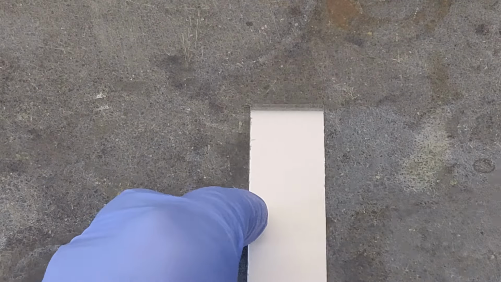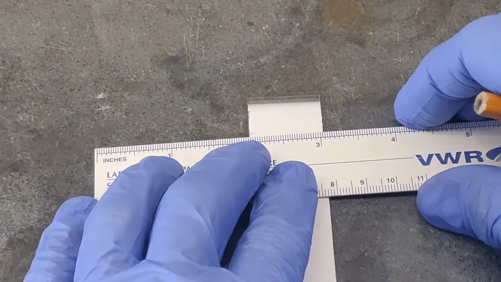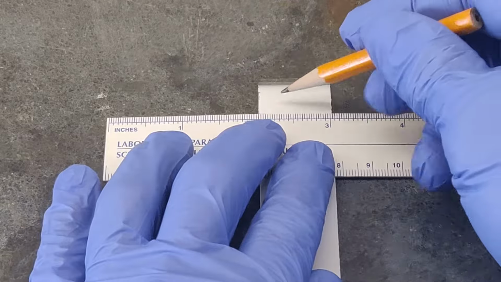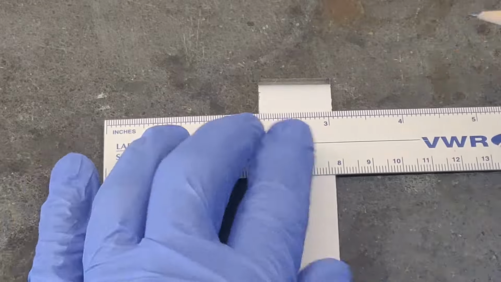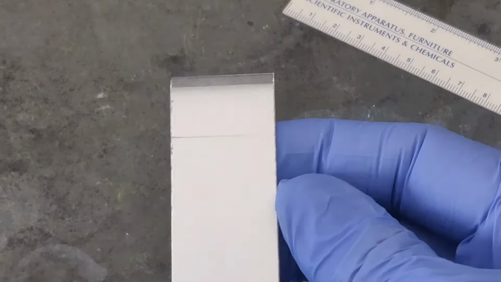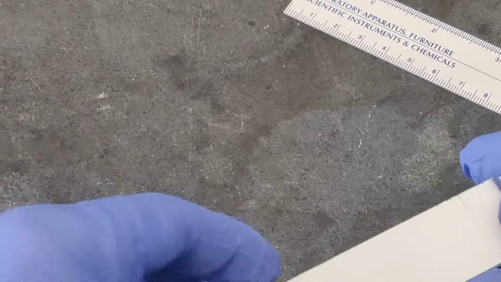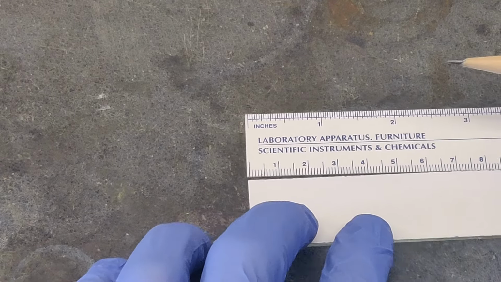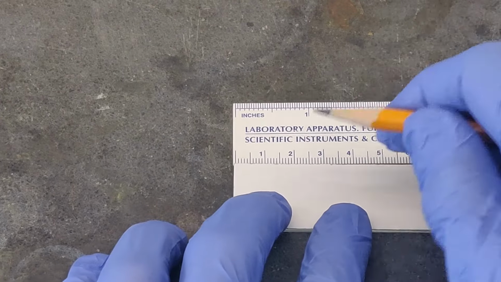Do this by lightly dragging the pencil across the plate's surface with very little pressure to avoid scraping any silica gel off the plate. This line will serve to mark the solvent front. In some instances, the distance from the edge should be 1 centimeter or less. Consult the experimental procedure for instructions.